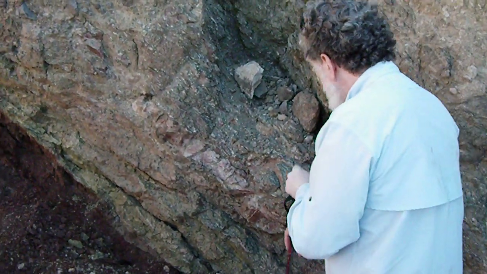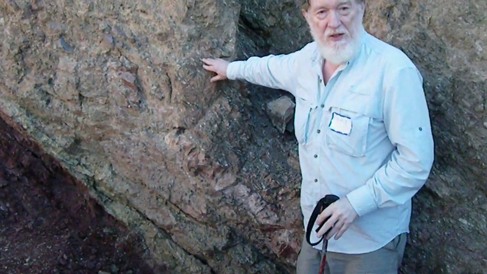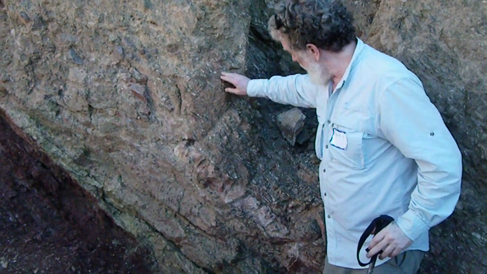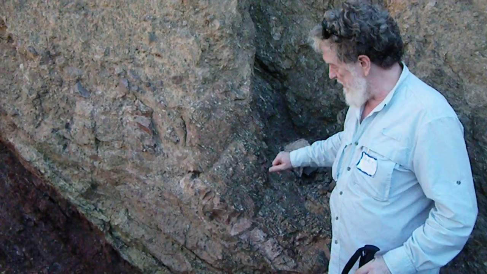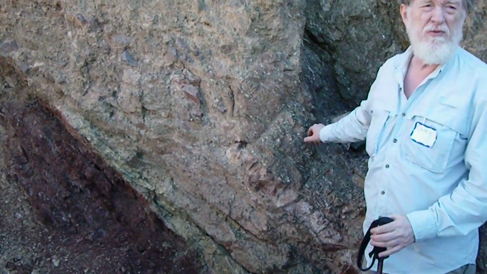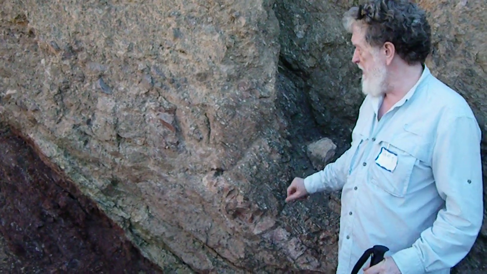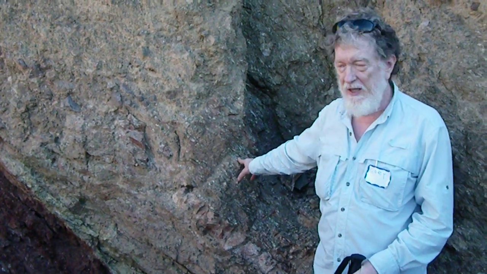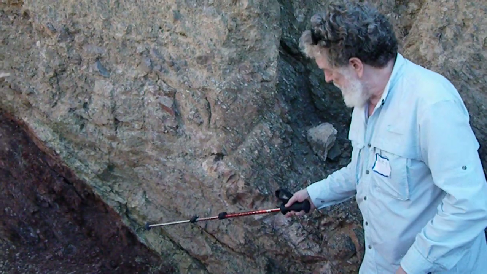Okay, so what we have here is the Jurassic gneiss. The green color is because it's highly chloritized. If you look at it close, it's very fragmented. I would call this a breccia to microbreccia, with little feldspar crystals.